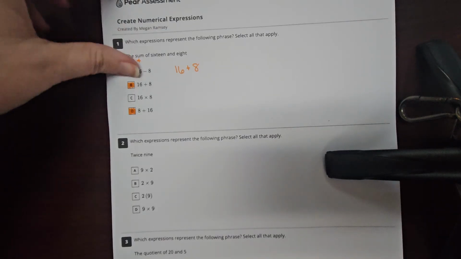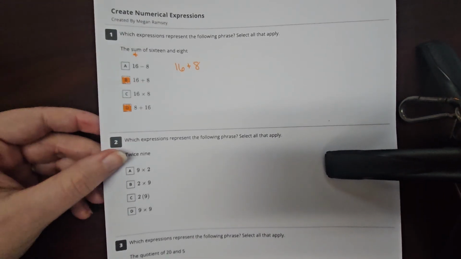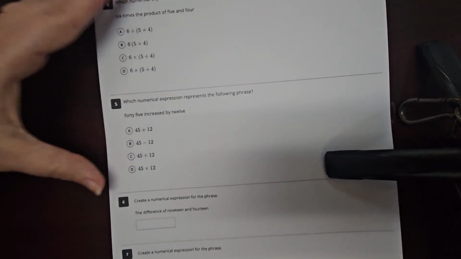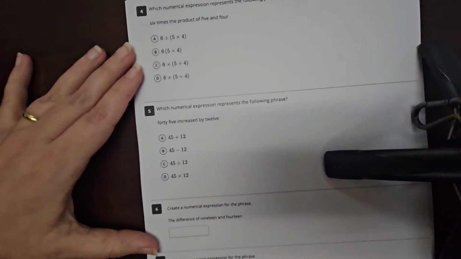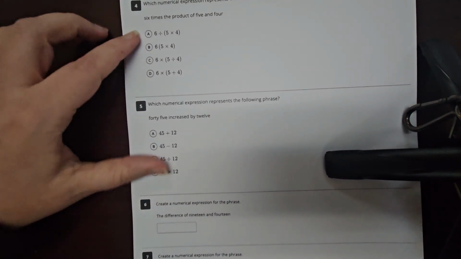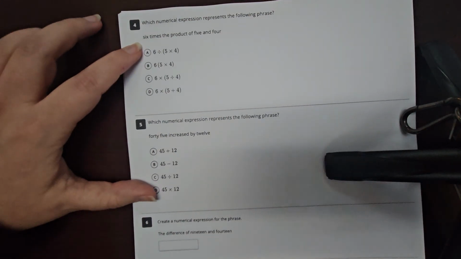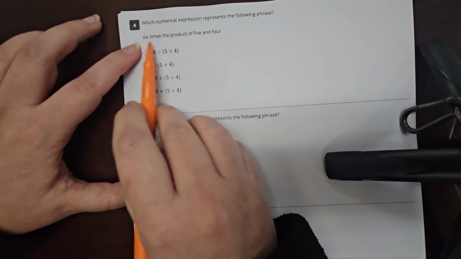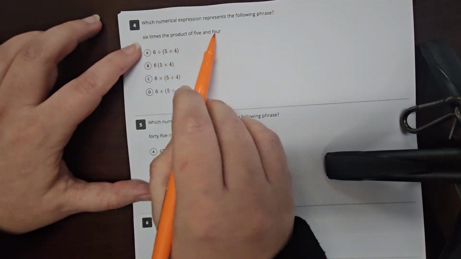Okay, so that's number 1. Try number 2 and 3 on your own. And let's see. For 4 and 5, this one they only have one correct answer. So let's look at number 4. It says 6 times the product of 5 and 4.